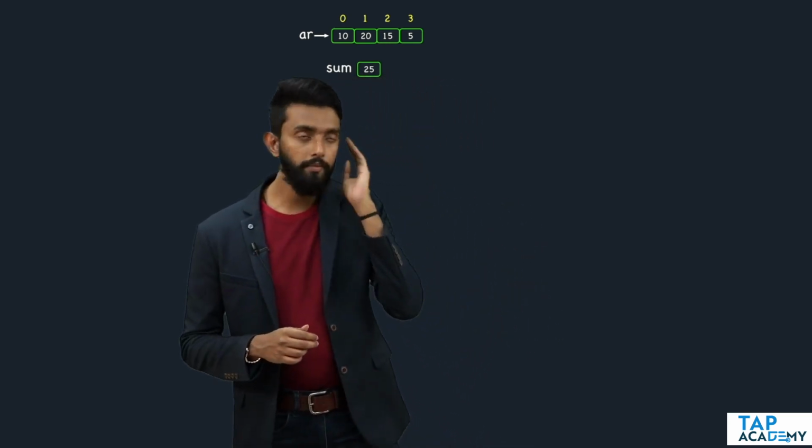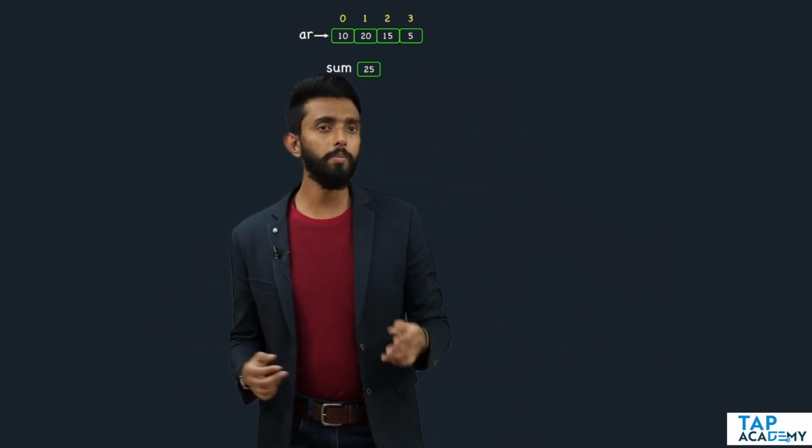Sum initially they have given as 25. Now how do you find all the combinations or all the subsets which result in the value sum? It is very simple. Either you pick an element or you do not pick an element. What I will do is go element by element, starting till the end of the array, and see whether I can pick them or not.